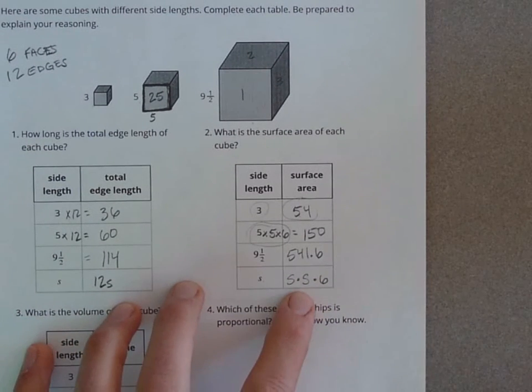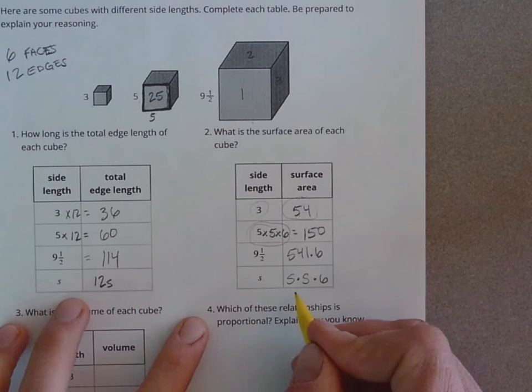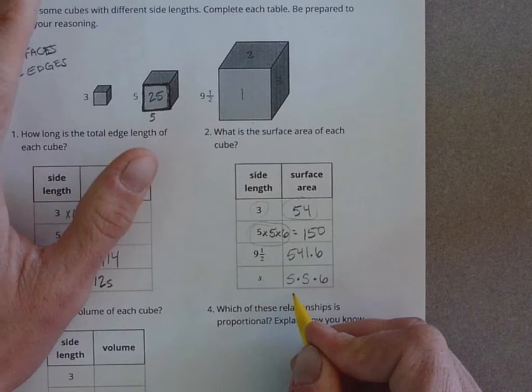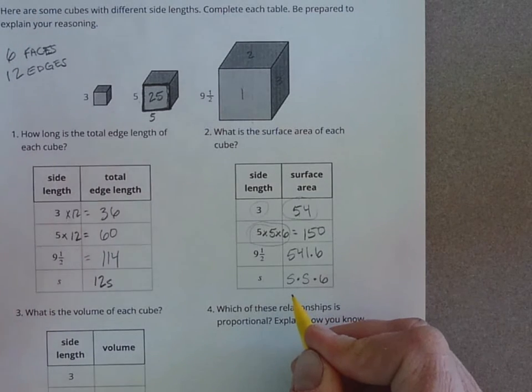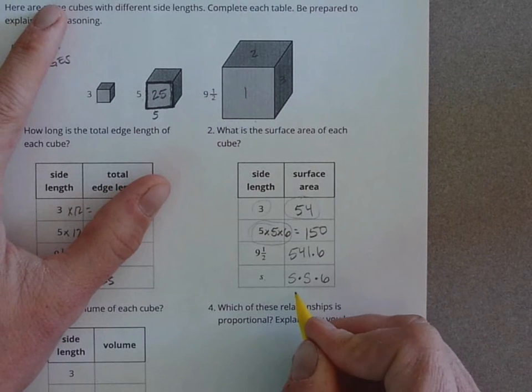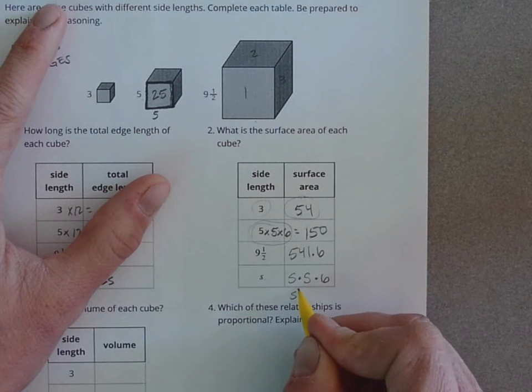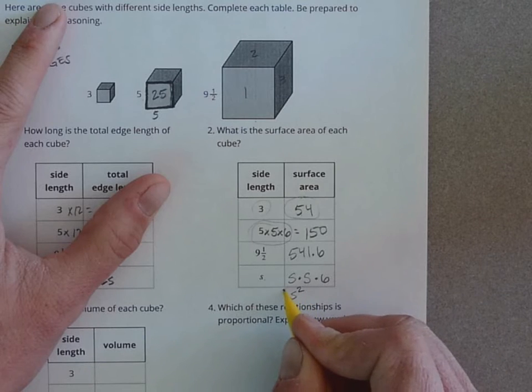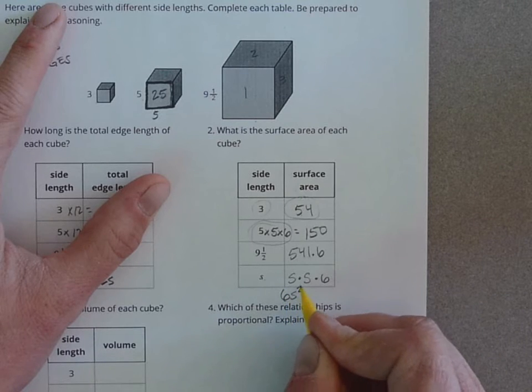Now, I can rewrite this a different way. If I have a side length times a side length, anything times itself would just be that number squared, right? If I wanted to say 7 times 7, I could write 7 squared, or 7 to the second power. So here I'm going to write side length squared times 6. So I'm going to say 6 times side length squared.